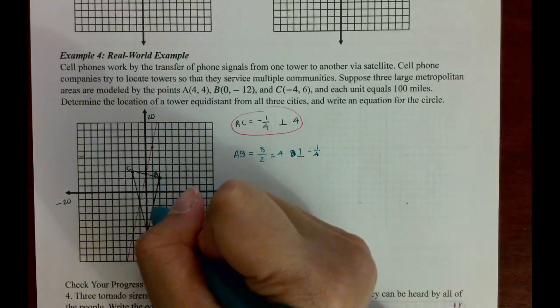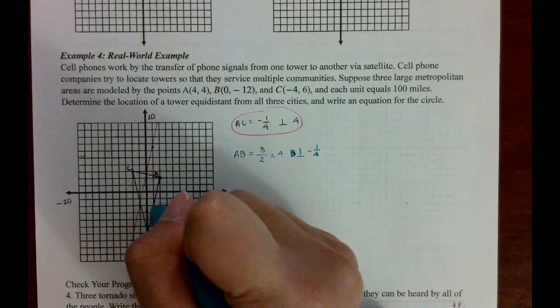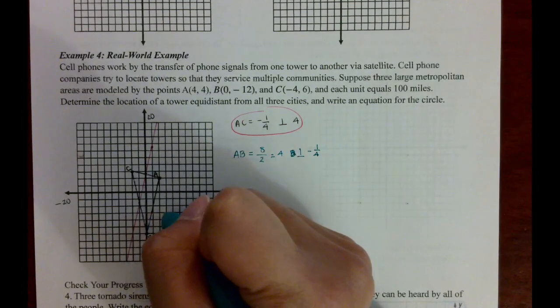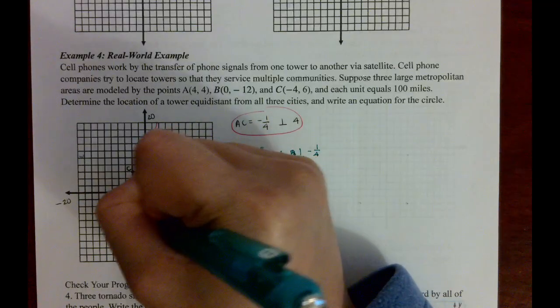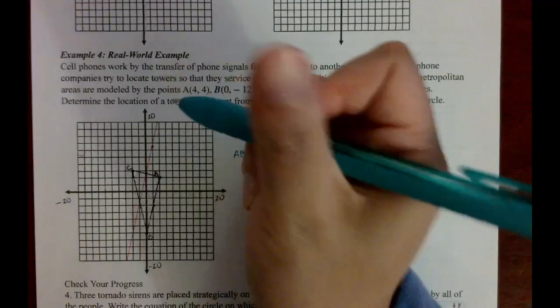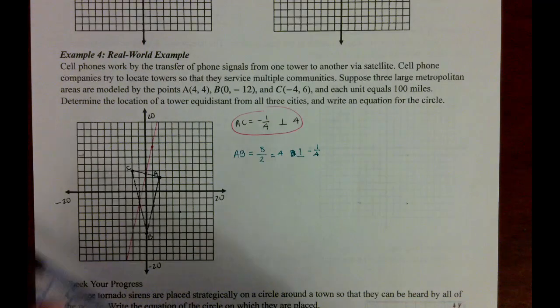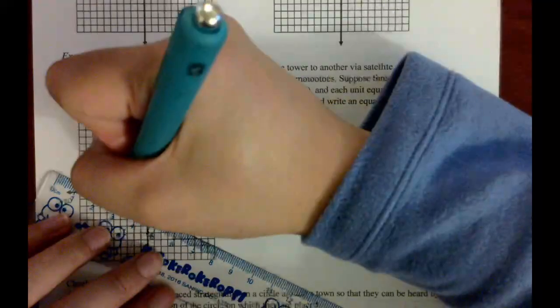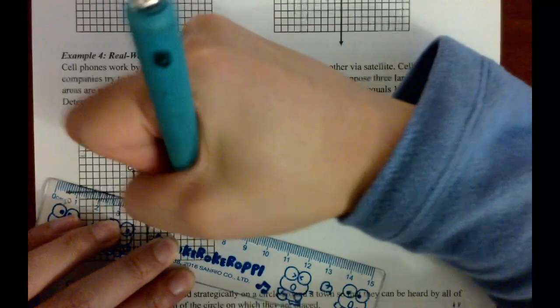So the middle would be here. So then it would be down 1, 1, 2, 3, 4. Okay.